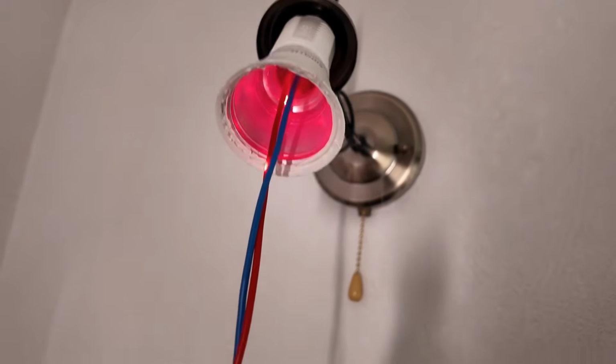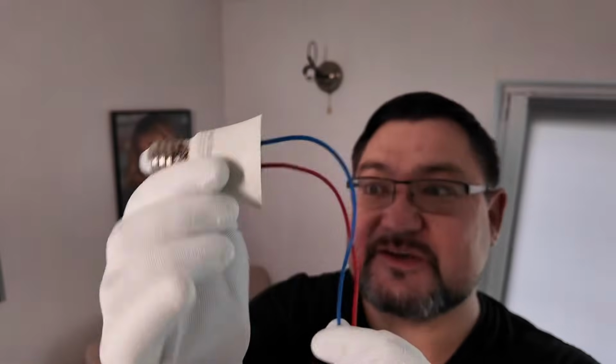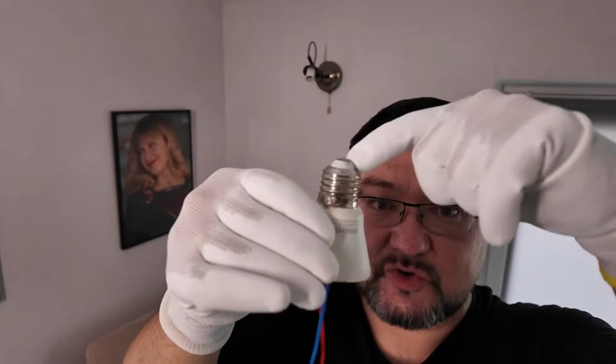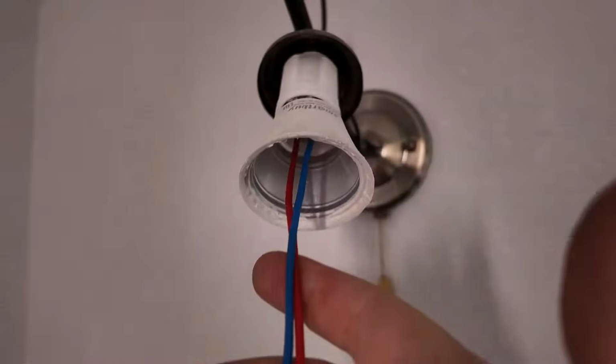Right now, I've made a special light bulb. Actually, it's the remains of an LED bulb with wires soldered to the base, to this contact, and to the thread. And now I'm going to plug it into a socket where I have 30 volts of phantom voltage. We'll measure it and show where it comes from. Let's go. I've screwed it in.